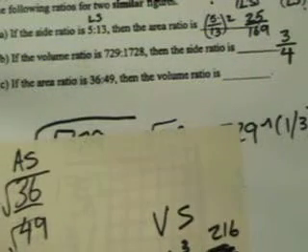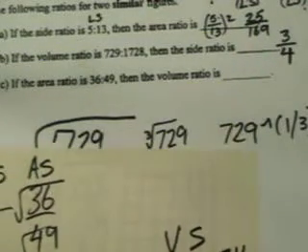Okay, there you go. So we've gotten through problem 1. I'm assuming that the other ones will show up in the next video.